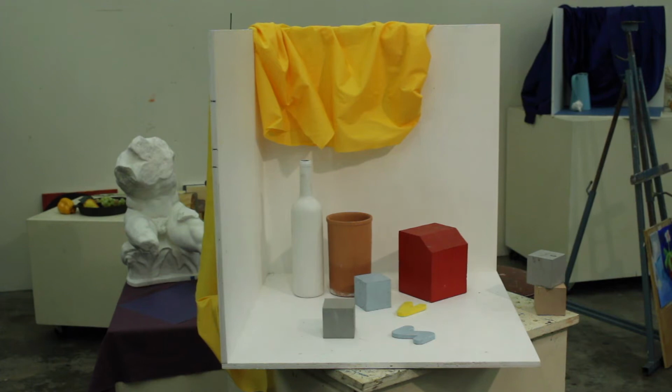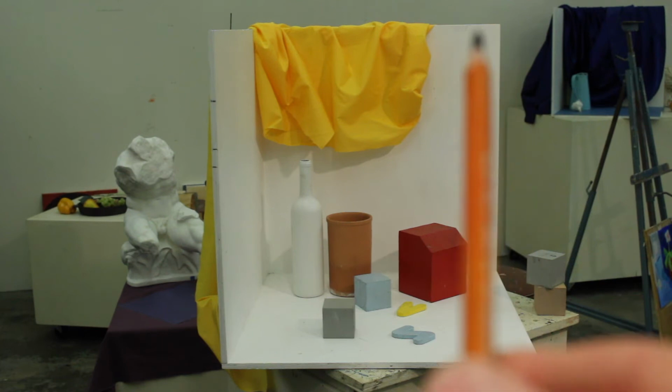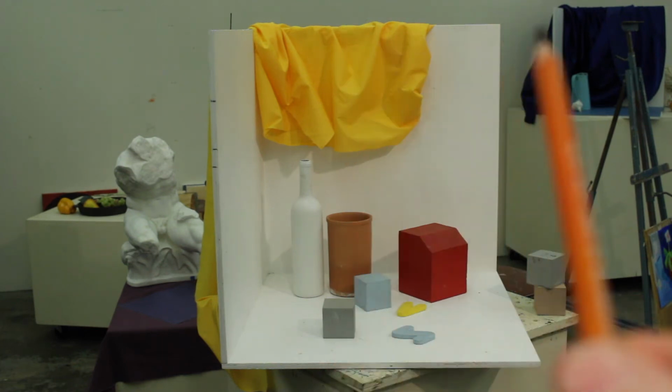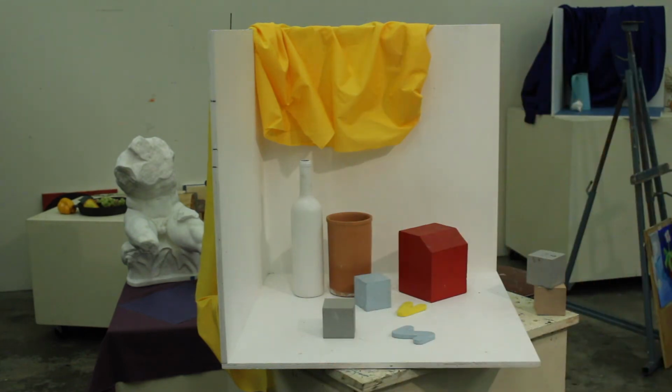But where people have the most trouble is in their drawing not allowing, like this line going back and this line going back, those two lines, if you follow them all the way out, they converge on the horizon way over on the right.